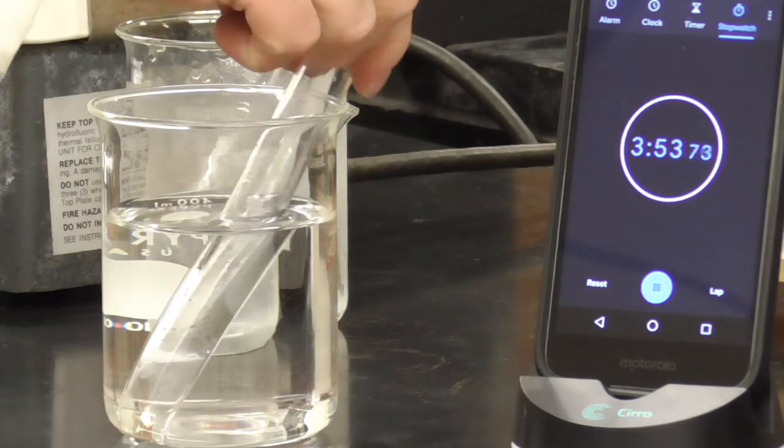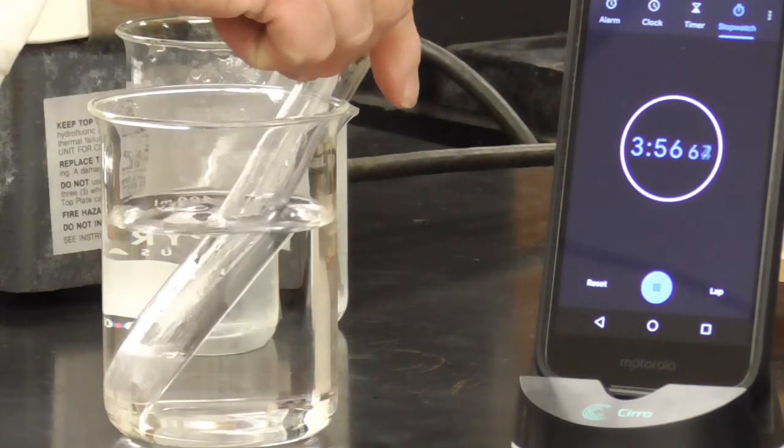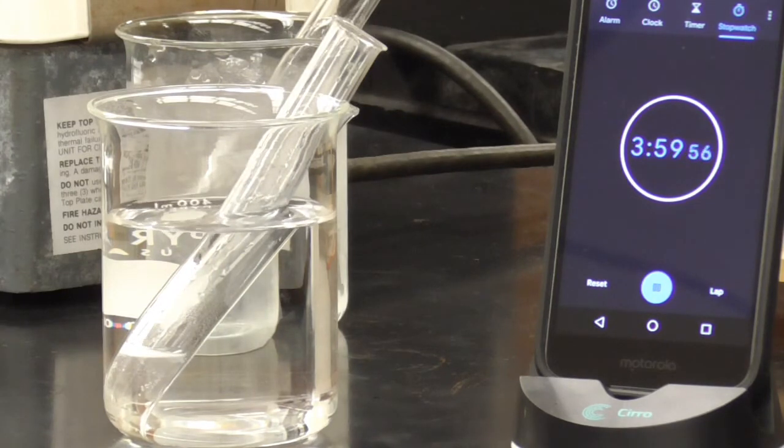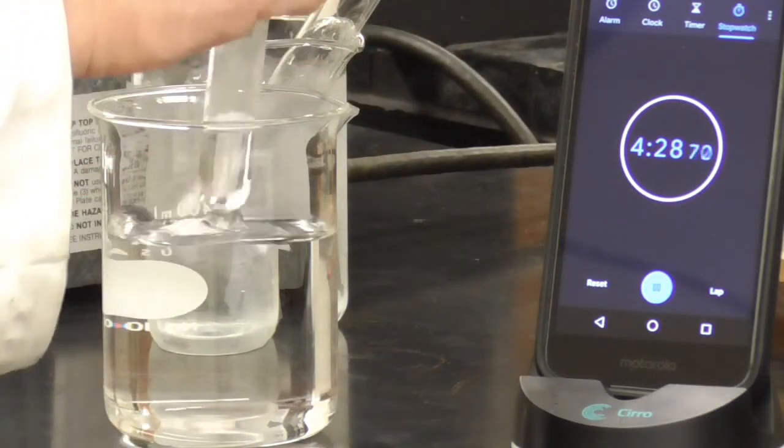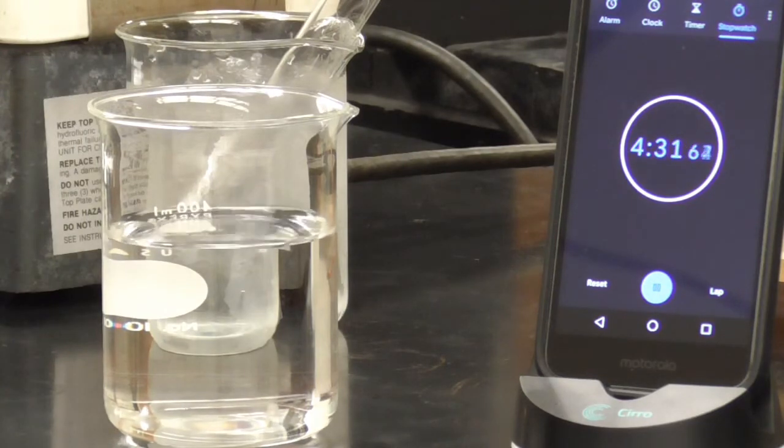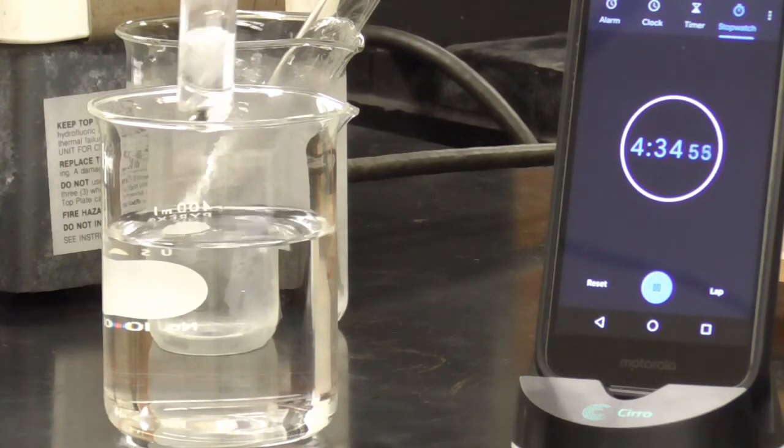Going to stir it up here a little bit. It's almost there. A little bit of bubbles still coming out. Just barely. Seeing almost, right? Almost gone. I can still see a little bit of that metal.